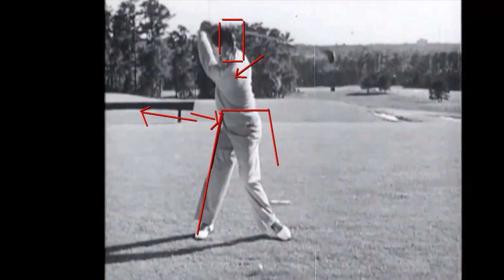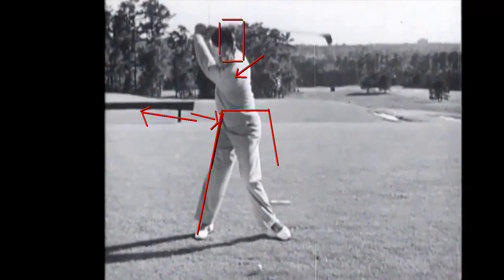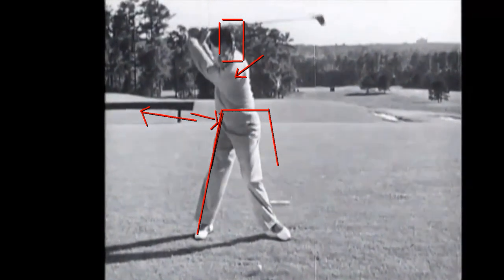As you can see, Hogan, that club is past parallel and he's still right up against the wall there. Also, you're going to see his upper body turn behind the ball as well, so he's going to create angle away from the ball in his spine, and you're going to see his head move off of its original position by a couple inches there.